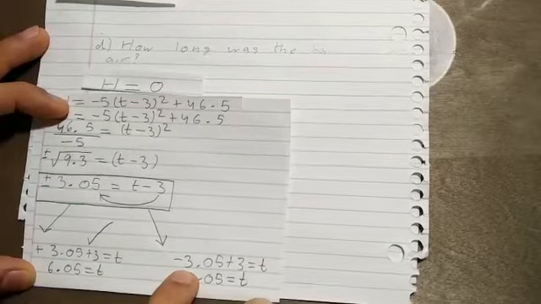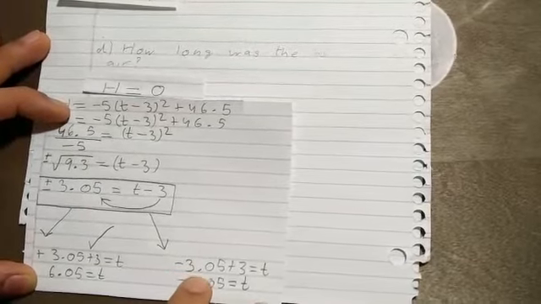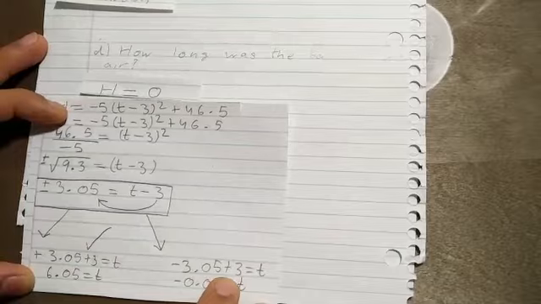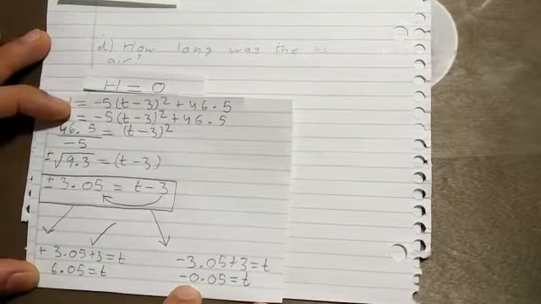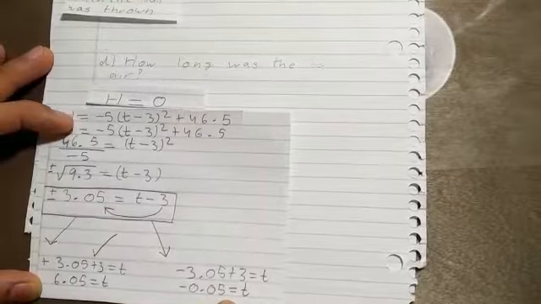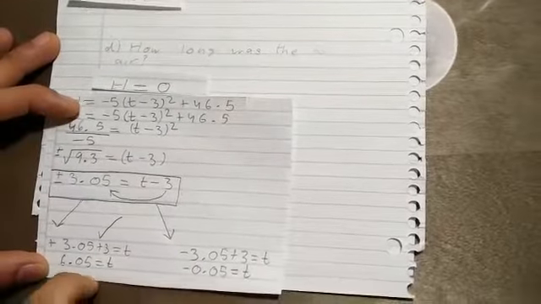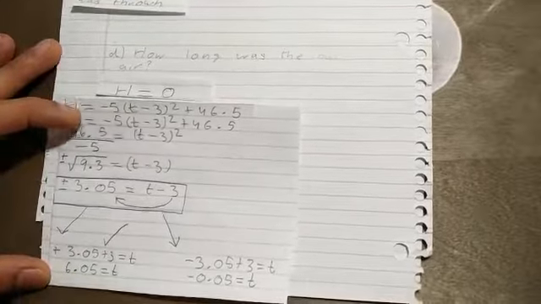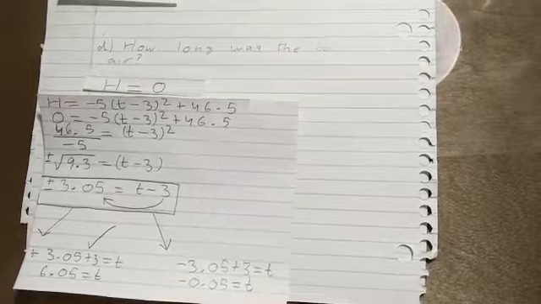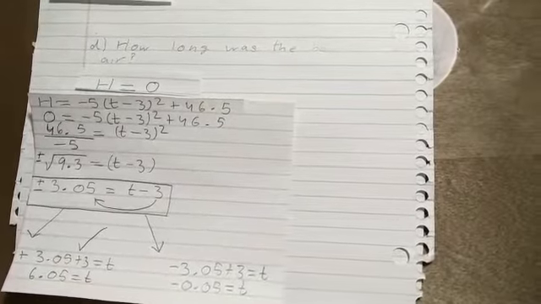For negative, we have negative 3.05 plus 3 equals t, which will give us the answer of negative 0.05 equals t. We always look at the positive answer, so this means that the ball was in the air for 6.05 seconds.